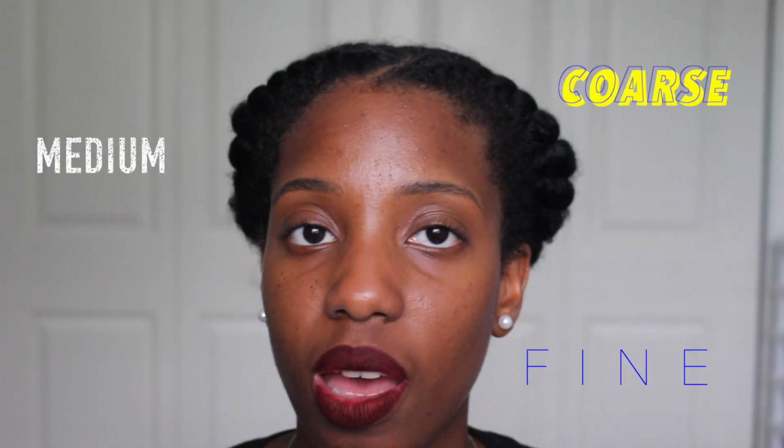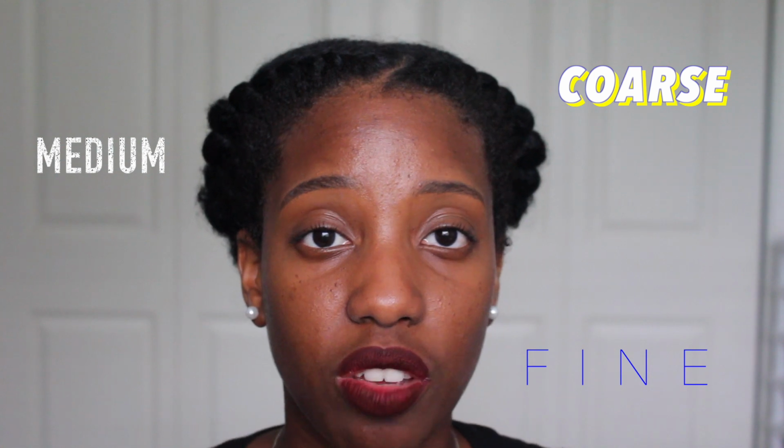Let's talk hair texture. Hair texture is the thickness or the diameter of the hair strand. There are three different types of hair texture: coarse, medium, fine. A lot of people get texture confused with curl type, like how curly it is. It's not. Coarse hair texture has the largest diameter. It is stronger than fine hair and usually more resistant to chemical processes, like when you're lightening your hair.